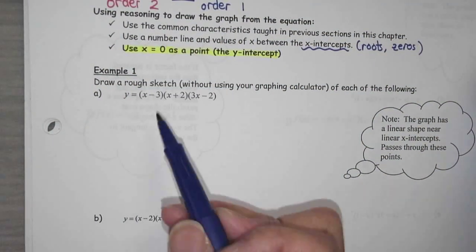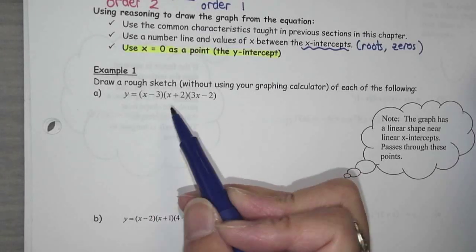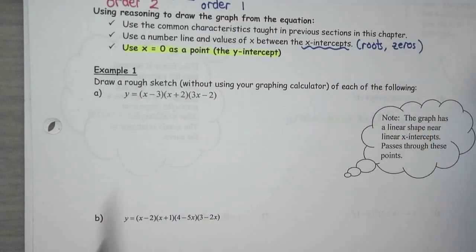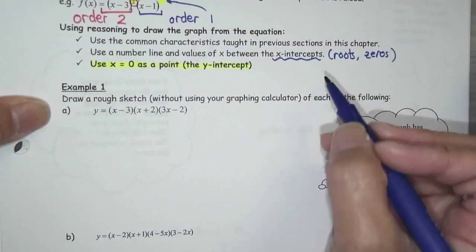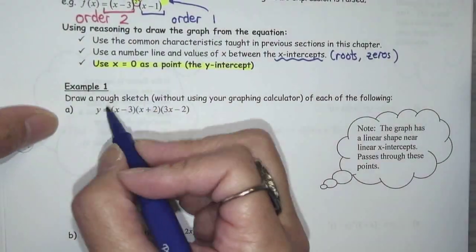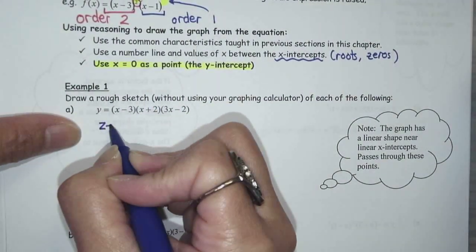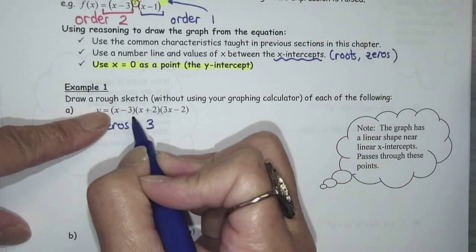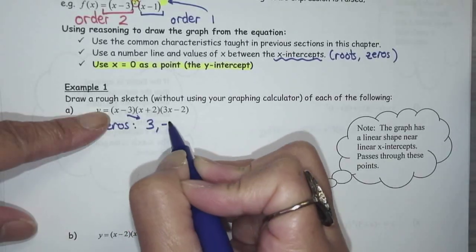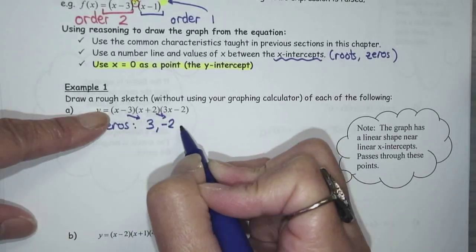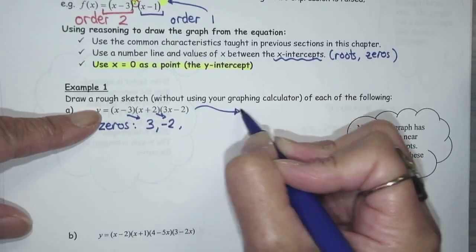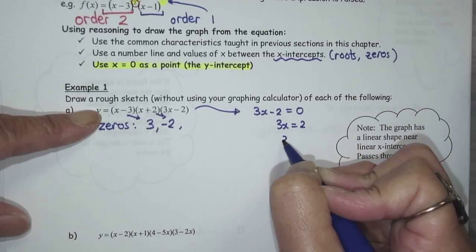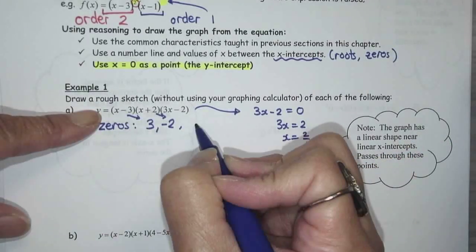Not yet. Okay, so here I'm giving you the beautiful factored form, so you know where the x-intercepts or the roots or the zeros are. They all mean the same thing: roots, zeros, and x-intercepts. I'll vary between which one I use. So I'll say zeros then. My zeros on this one are 3, from this one. This one gives me -2. And this one gets me, and if you need to work it on the side, then do that. Okay, and then put that in here.